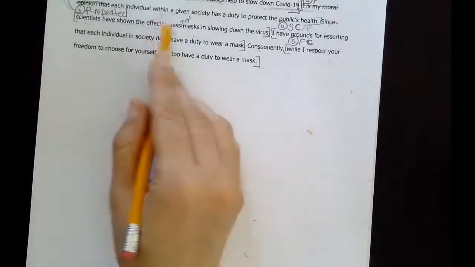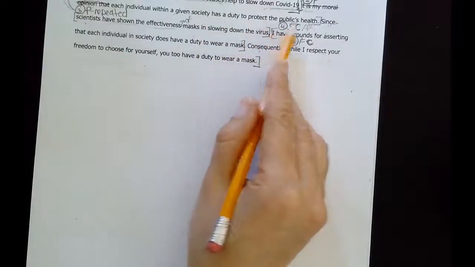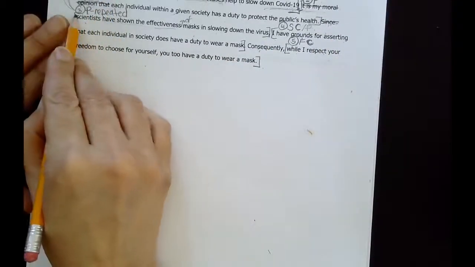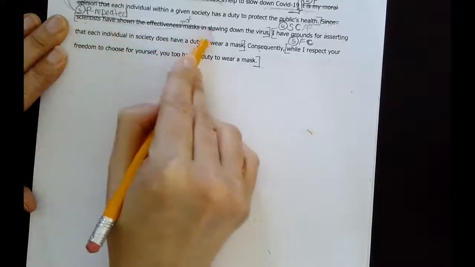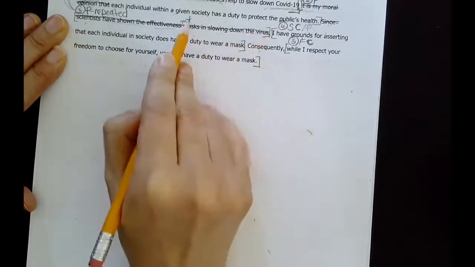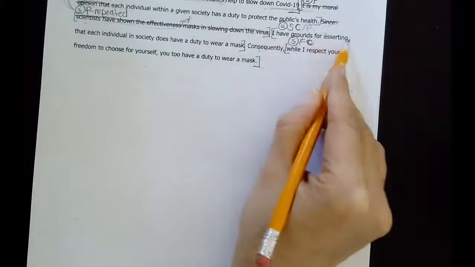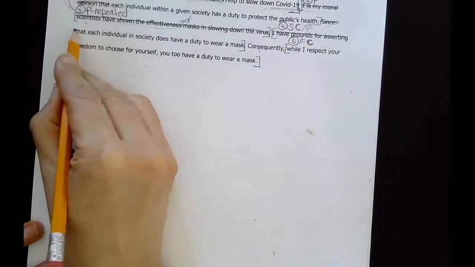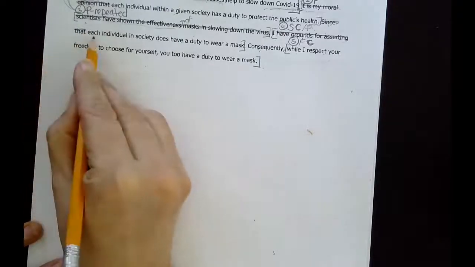So each individual within a given society has the duty to protect the public's health. All right, so this is functioning as a premise indicator, so we draw a line through it. Now, this is this premise repeated, so we're going to draw a line through it. Scientists have shown the effectiveness of masks in slowing down the virus. I have grounds for asserting that. This is a conclusion indicator phrase. The core of the statement is this.